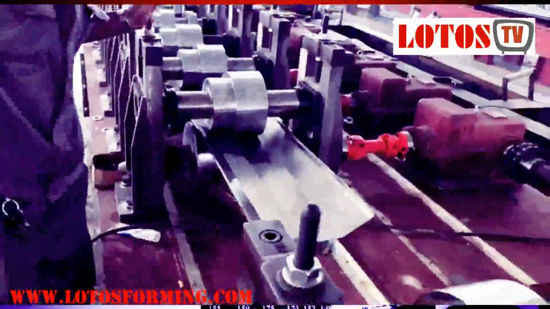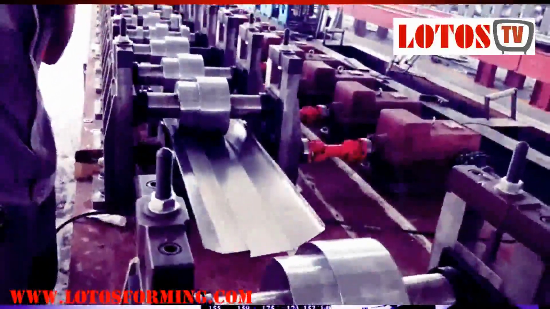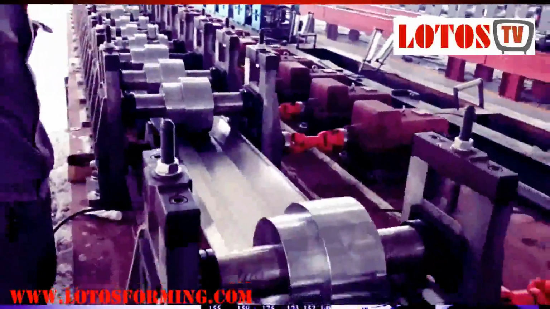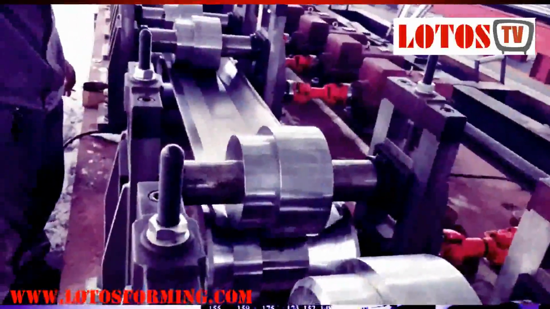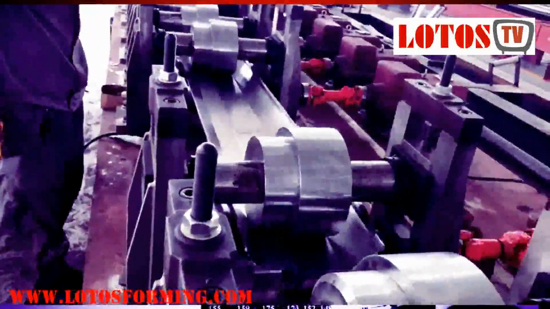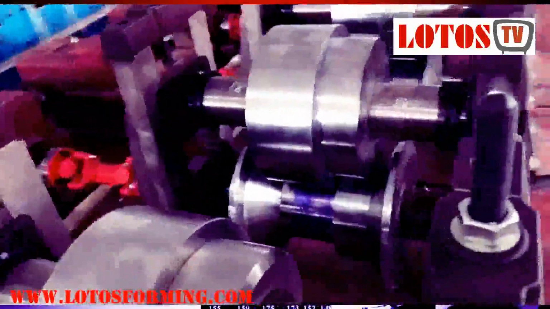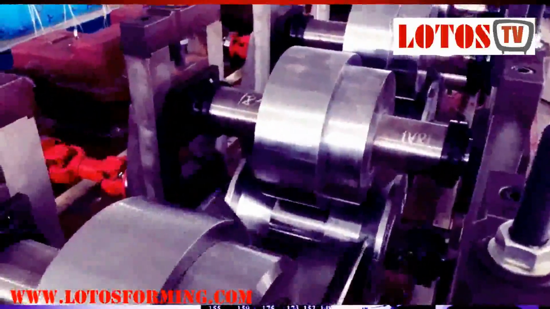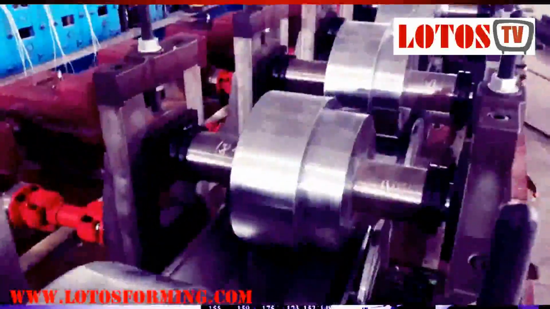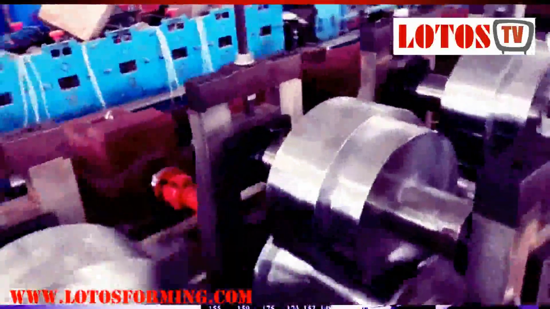If we look at the test data based on the micro hardness, we can see that the hardness is highest here at the top, and then reduces, and then increases again at the bottom. So it's a very comparable result between the simulation and the test data.